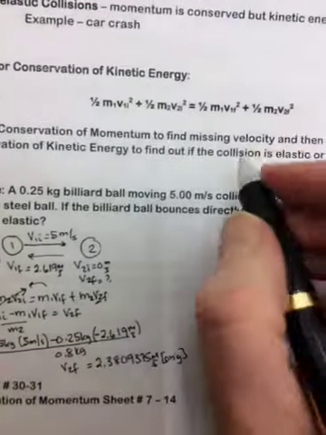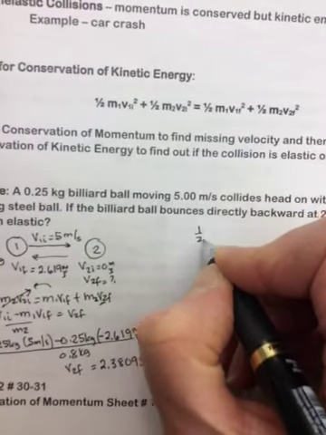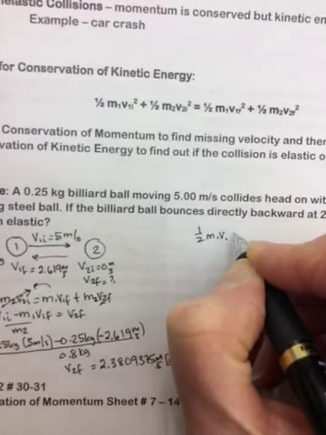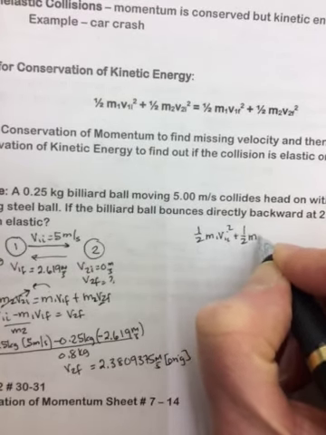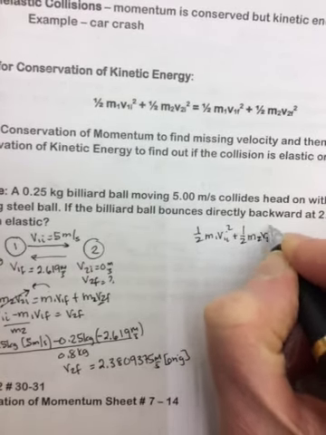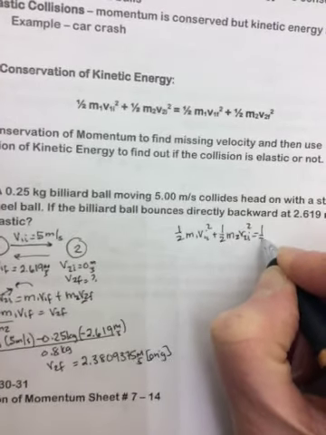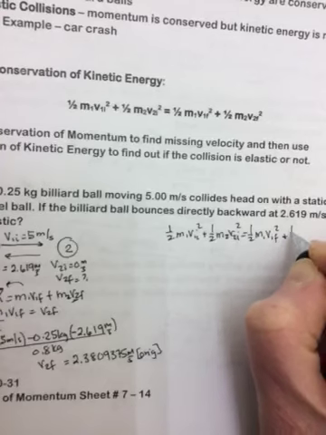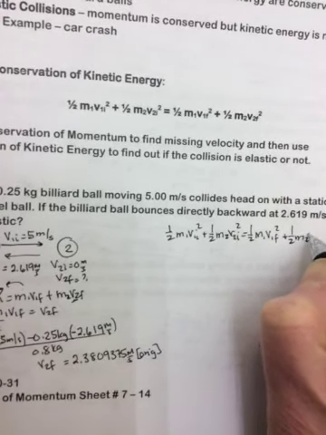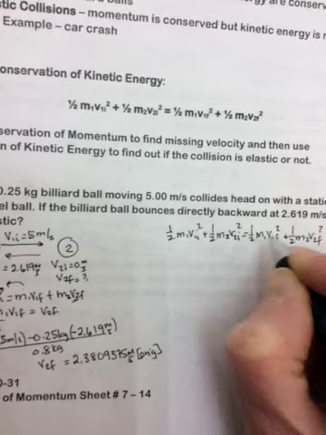So now we need to find, is it elastic? So 1/2 M1V1 initial squared plus 1/2 M2V2 initial squared is equal to 1/2 M1V1 final squared plus 1/2 M2V2 final squared.